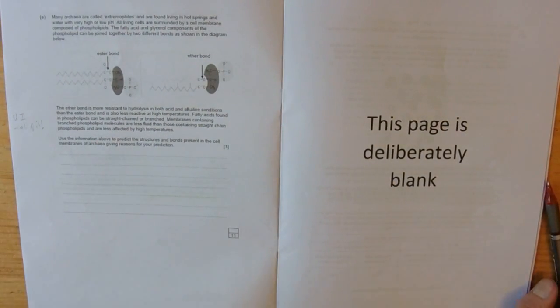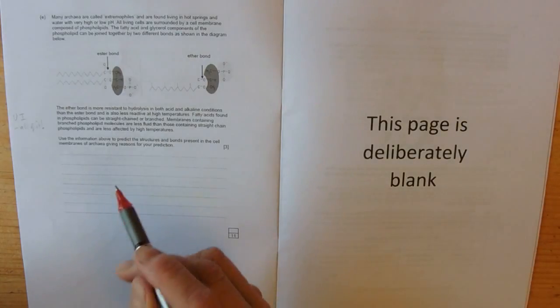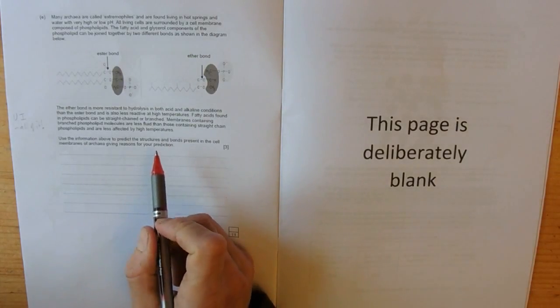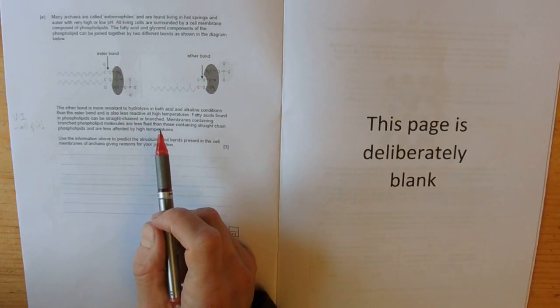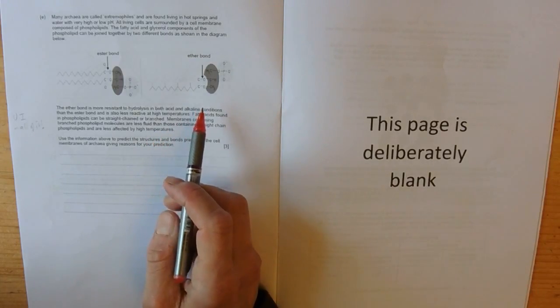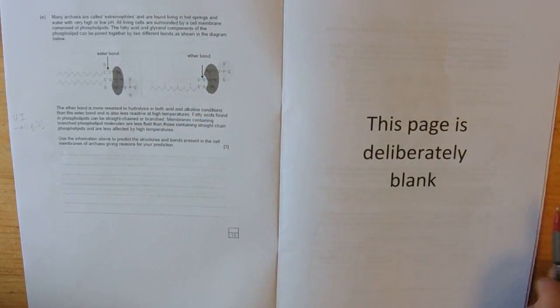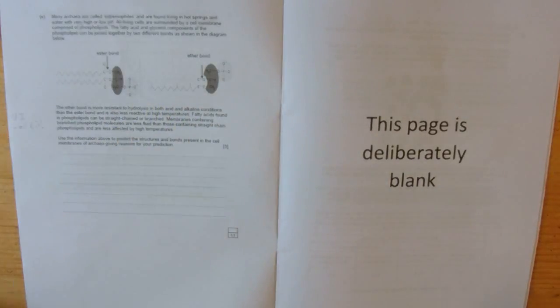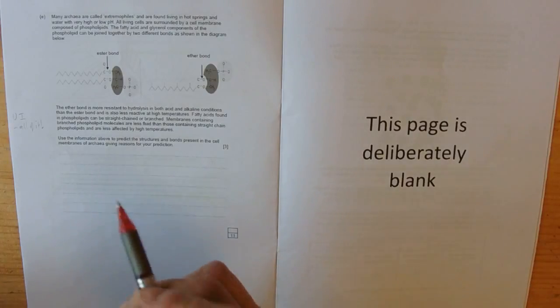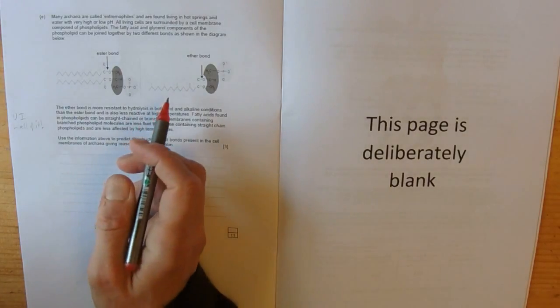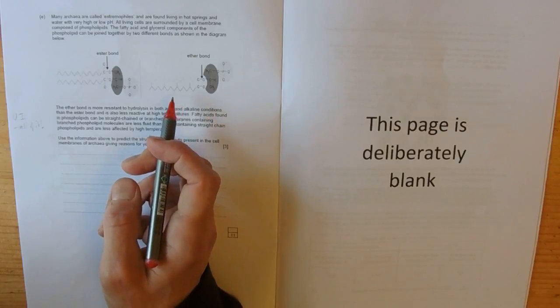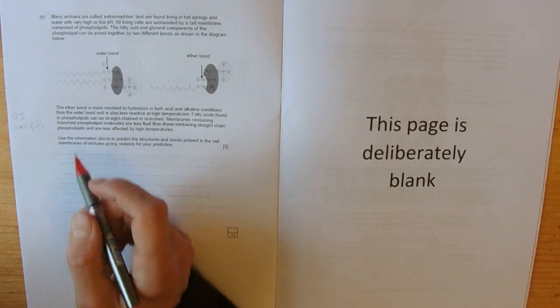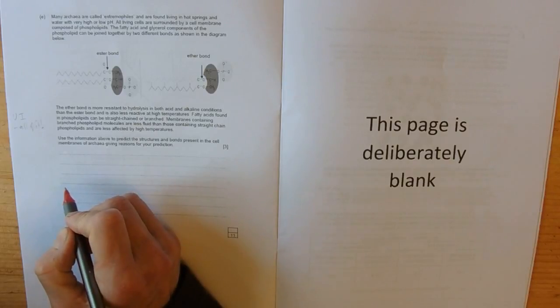Then, over the page, more or less everybody's getting the fact that these archaea are going to have the ether bonds in. On the diagram it does show you the branching as well, that some of you didn't spot. So you can start off by telling us what most people got, which is what type of bond and what type of branching. Then we're wanting the benefits of the bond.